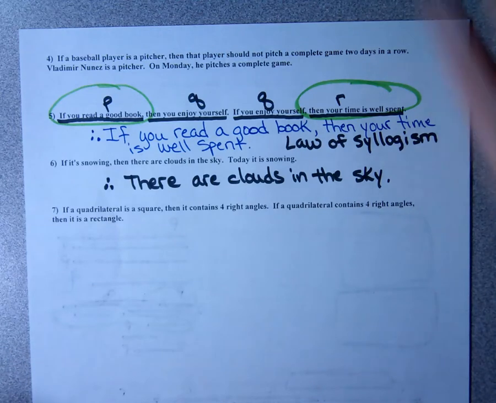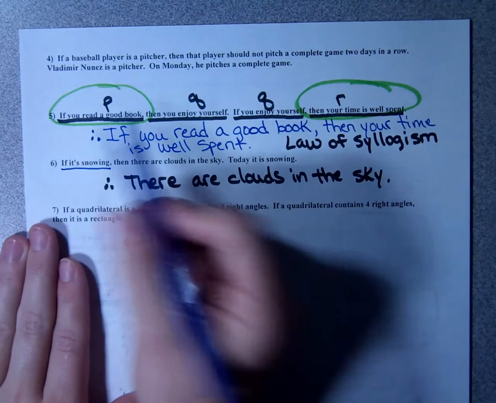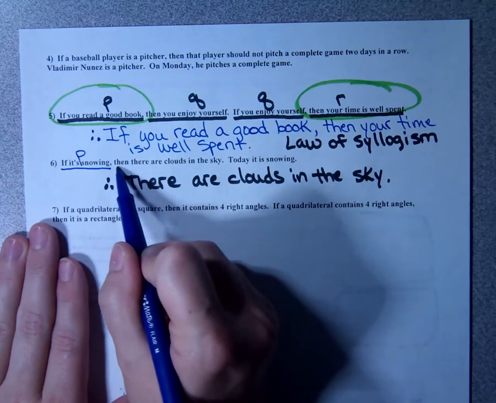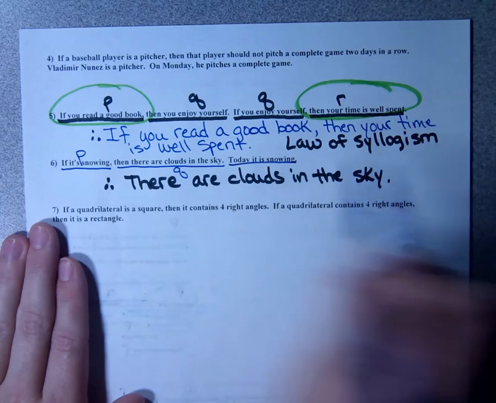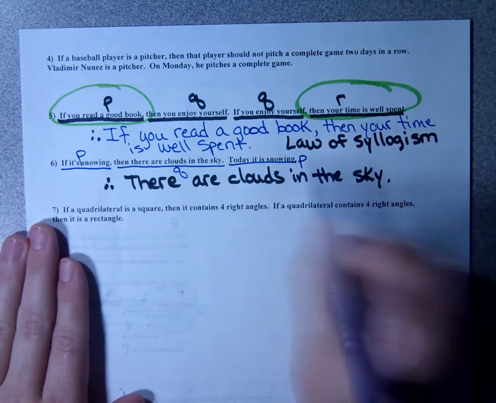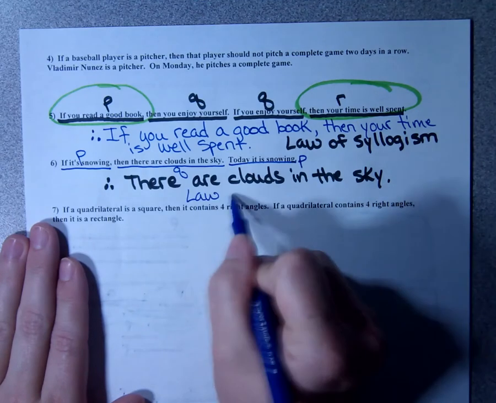So let me just do the P's and Q's for a second. If it's snowing, what letter is that? P. Then there are clouds in the sky. Q. Today it's snowing. P. So I know that this is the law of detachment.